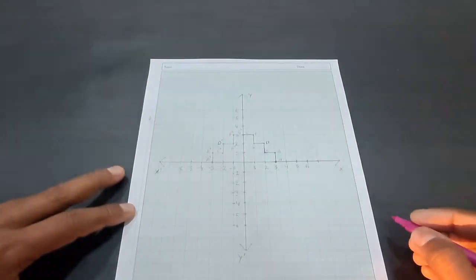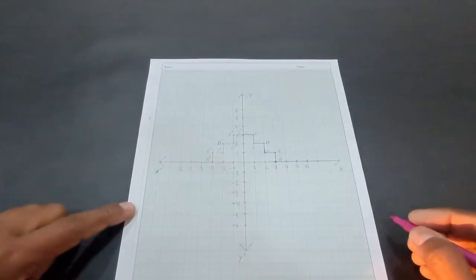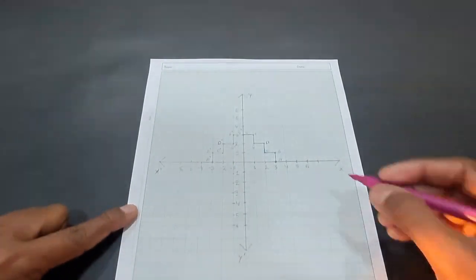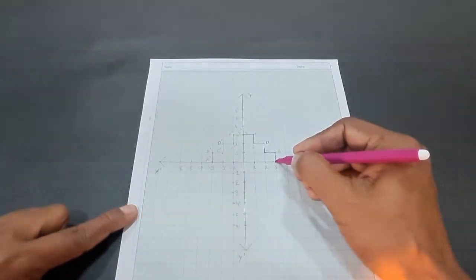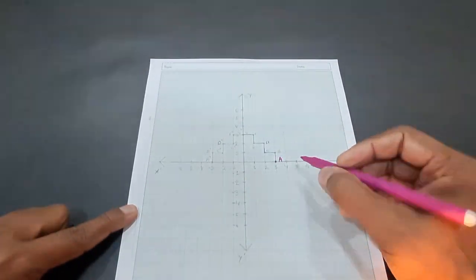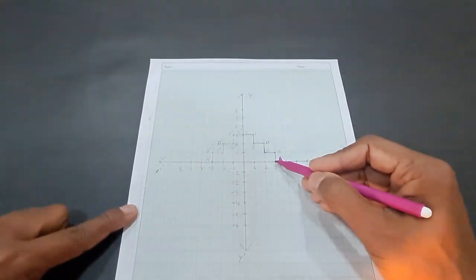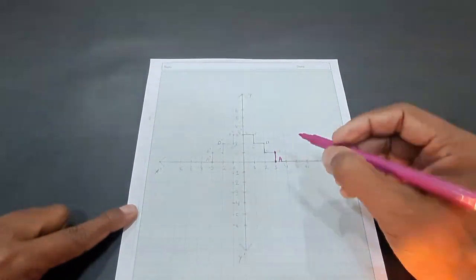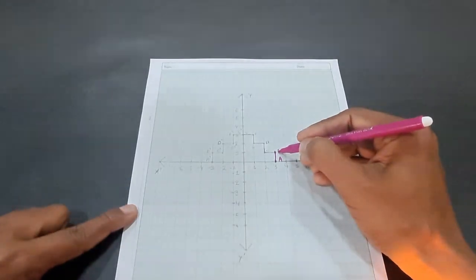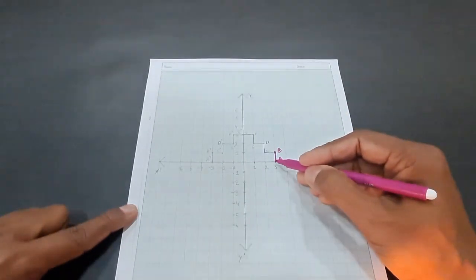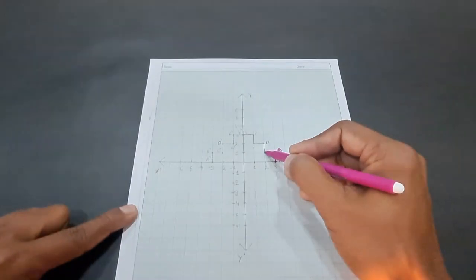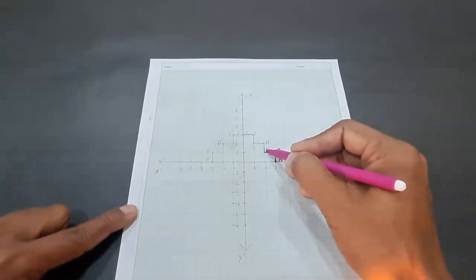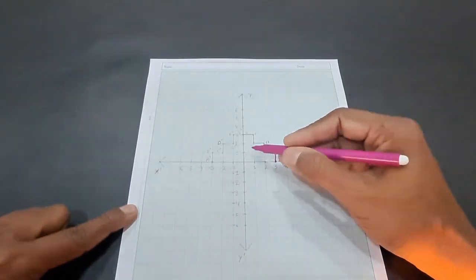This is the activity on mirror images of points. As you can see, we have plotted this point A here on the x-axis. This is (3, 0). It joins another point B, and the coordinates of point B are (3, 1). Likewise, that joins point C, the coordinates are (2, 1).